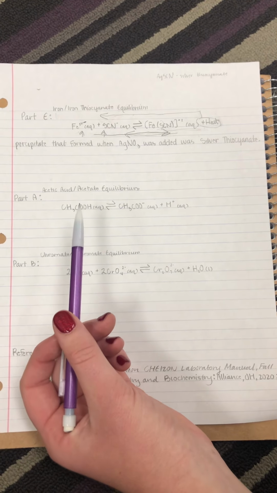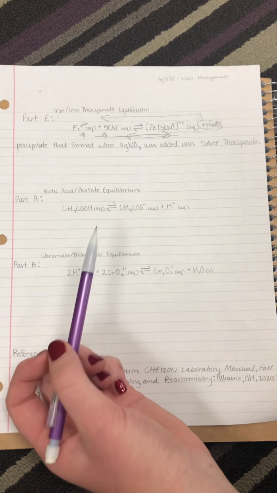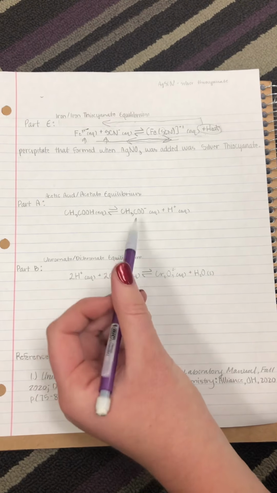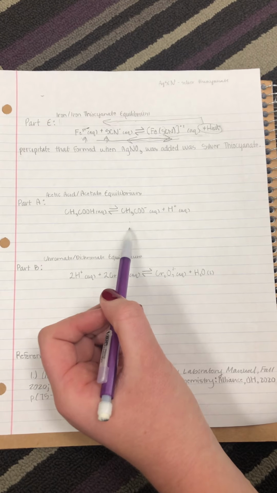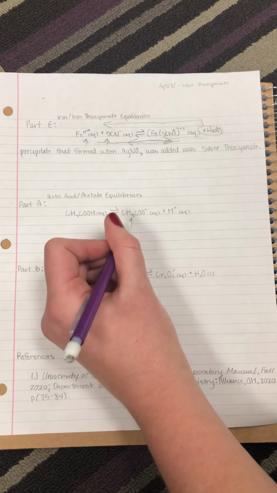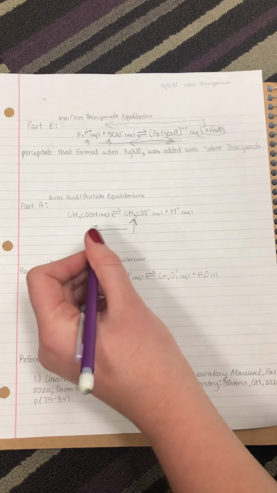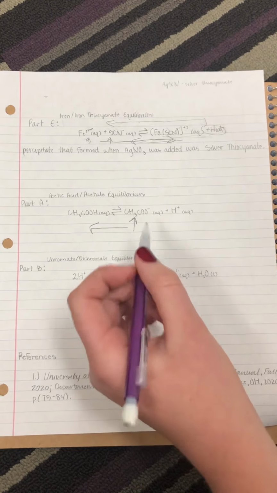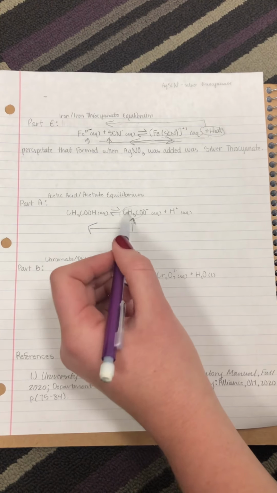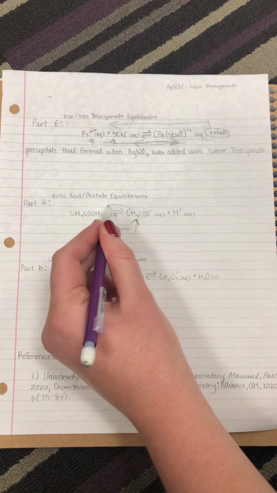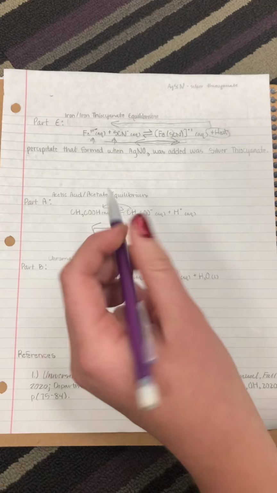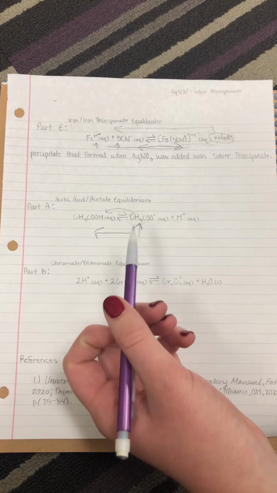For the second part of the lab, we'll review part A. The stress that was added is the addition of sodium acetate to the acetic acid. This stress is applied to the acetate anions, which causes the concentration to increase. This stress would result in a shift left, and this shift would also consume acetate anions to produce molecular unionized acetic acid. This stress and shift will further result in an increase of pH.